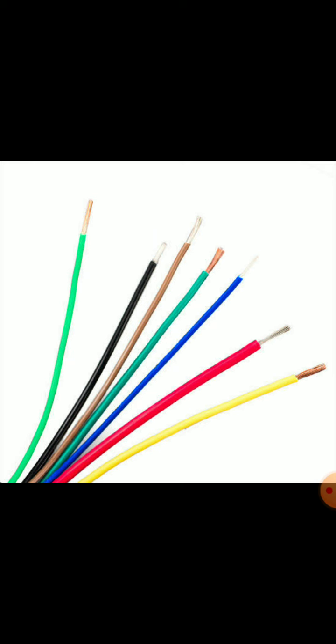And this type of wires have a coating of polyvinyl chloride, PVC. You can see it is a rubber-like material, right? So these wires are coated with this type of rubber-like material. So remember that the wires have a coating of PVC, polyvinyl chloride.